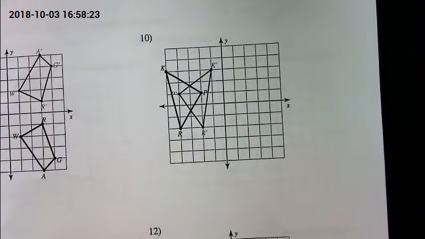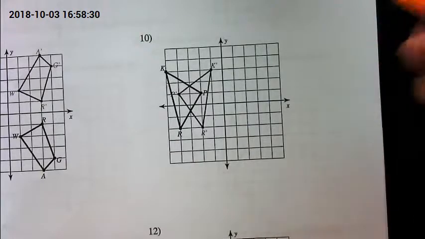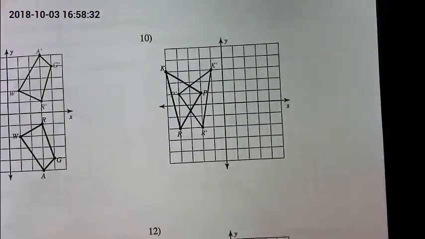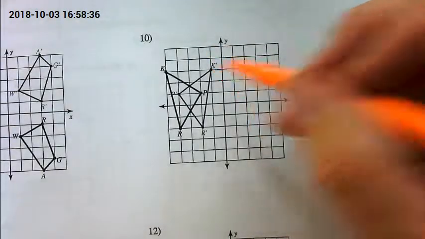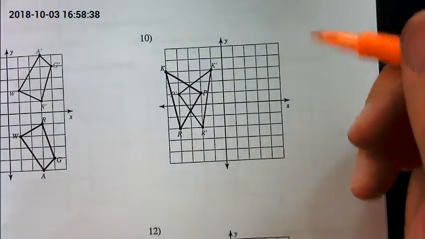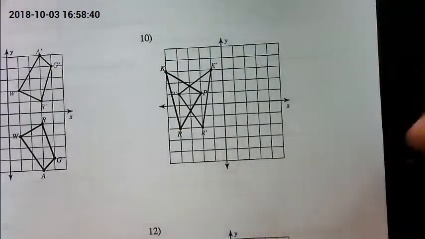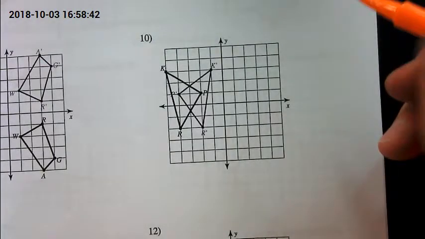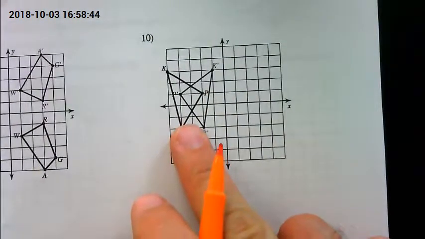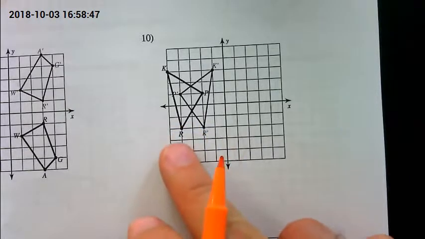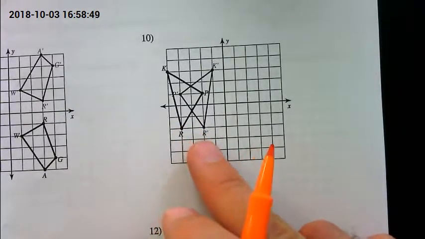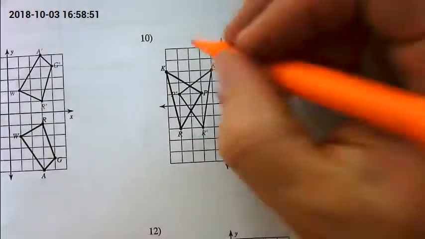Again, there's a couple different types of notation that you could use. If you're using the notation that's in Springboard, with the T, the capital R, and the lowercase r, a reflection is going to be a lowercase r. Rotations, capital R. Translations, capital T. So on here, this is asking what reflection is happening, right?